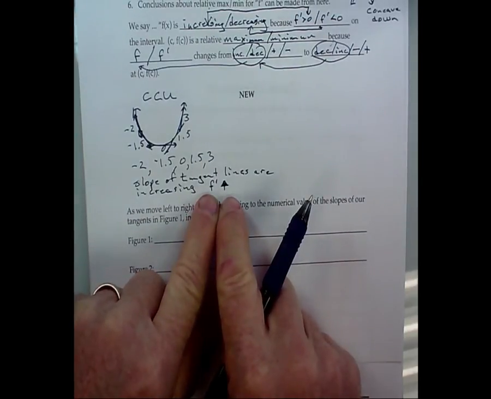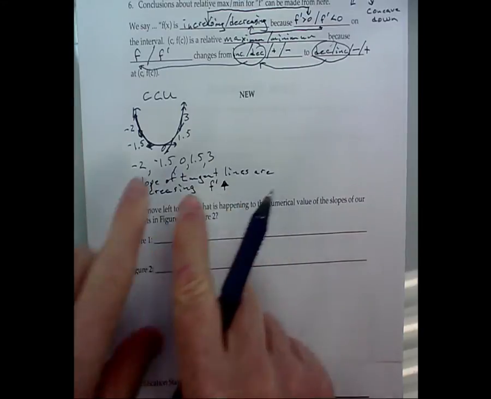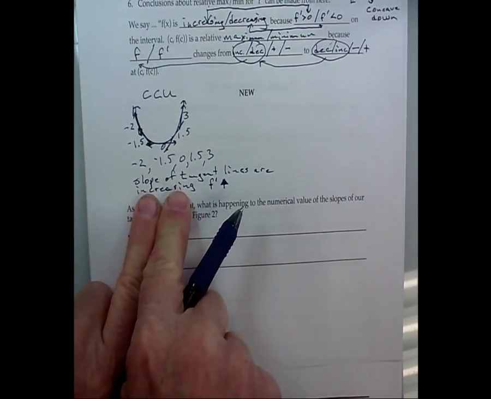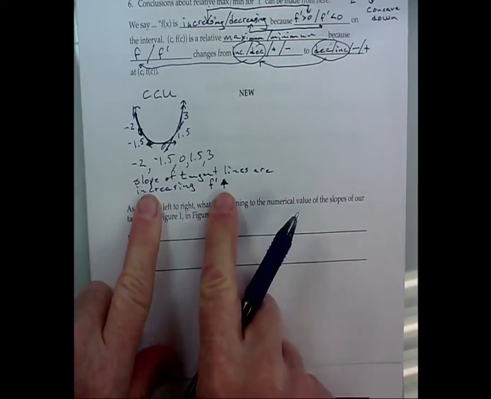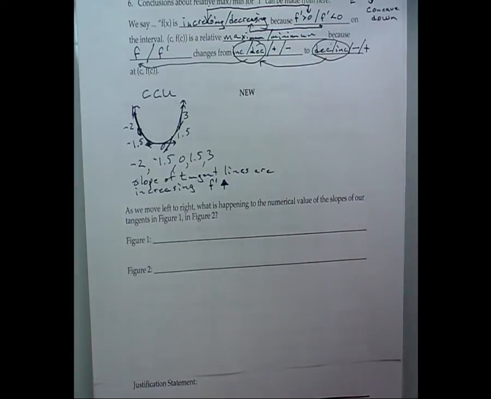This is the shortcut of this. Would you agree with this? When I write f prime, I'm talking about the slope of the tangent lines. That's why I've been so nuts always saying that, correct? The derivative is increasing. I can say that too, can't I?